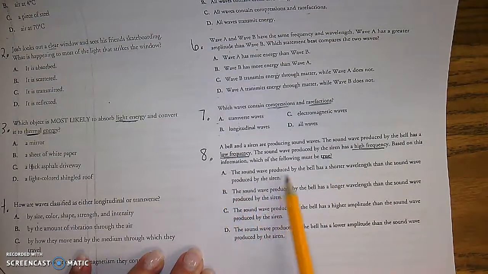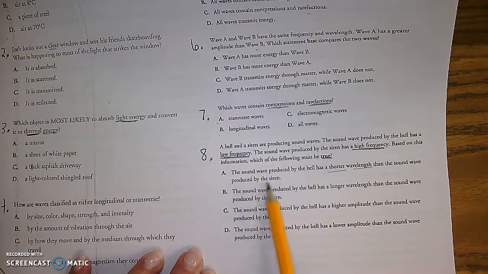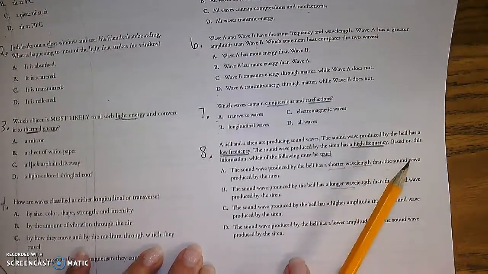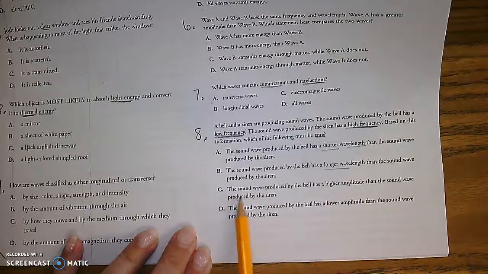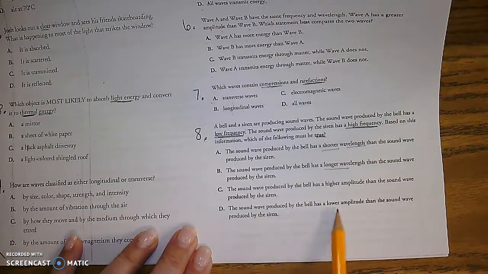A, the sound wave produced by the bell has a shorter wavelength than the sound wave produced by the siren. B, the sound wave produced by the bell has a longer wavelength than the sound wave produced by the siren. C, the sound wave produced by the bell has a higher amplitude than the sound wave produced by the siren. Or D, the sound wave produced by the bell has a lower amplitude than the sound wave produced by the siren.